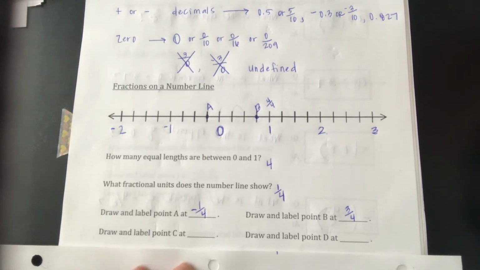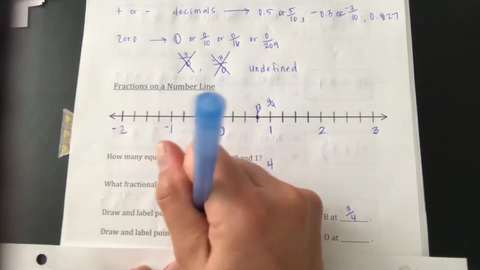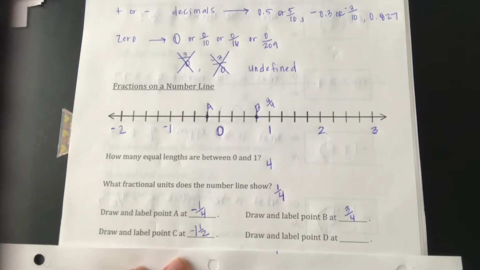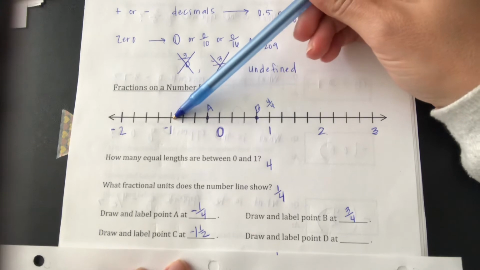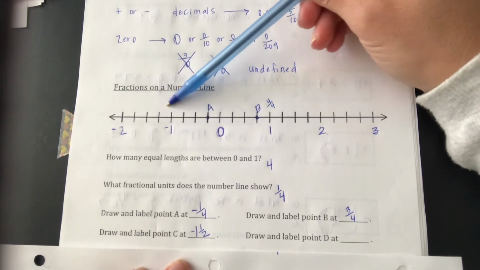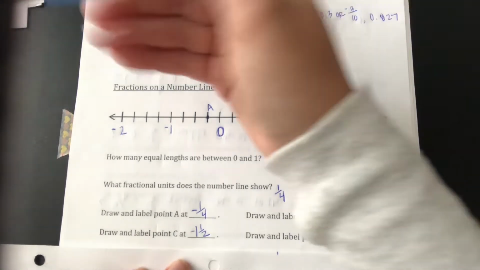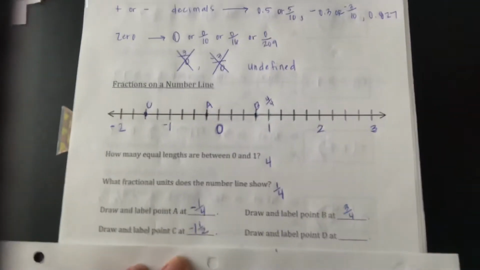Draw and label point C at -1.5. So is that going to be on the right or the left of 0? Yeah, it's going to be on the left, and I need to go over 1 at least. This will be 1 1/4, and this will be 1.5. So I'm going to label that as point C.